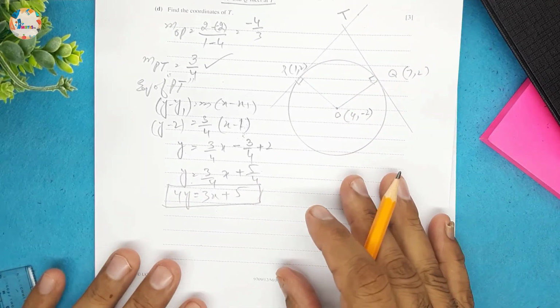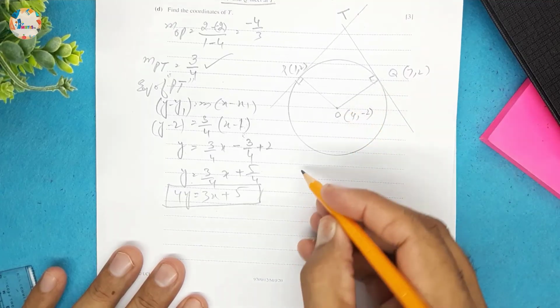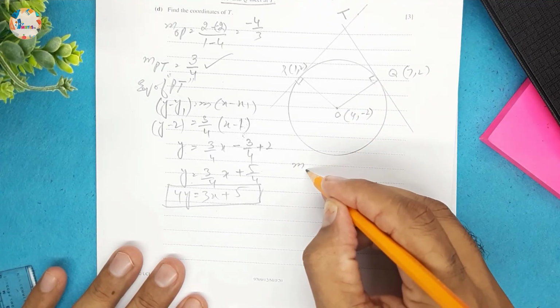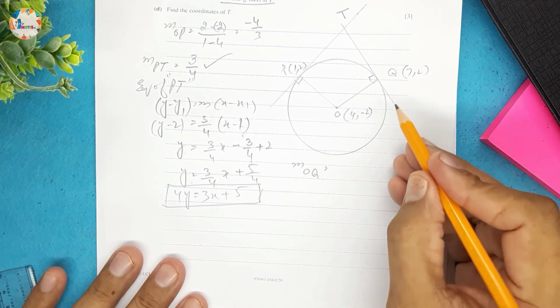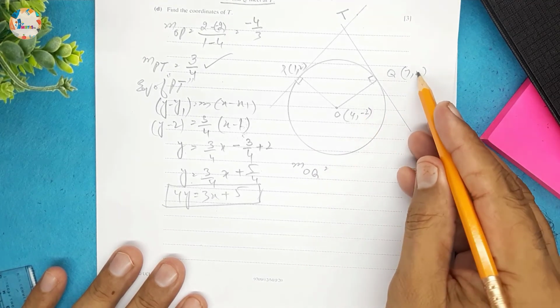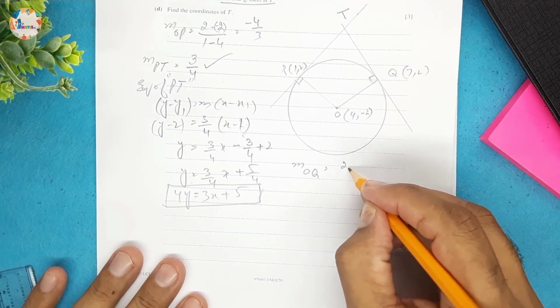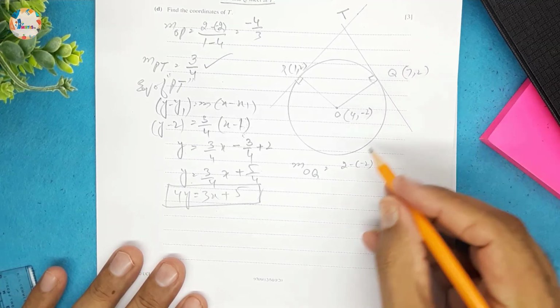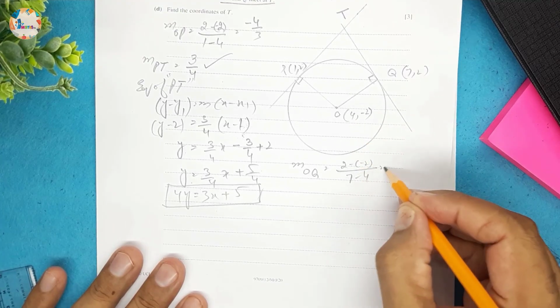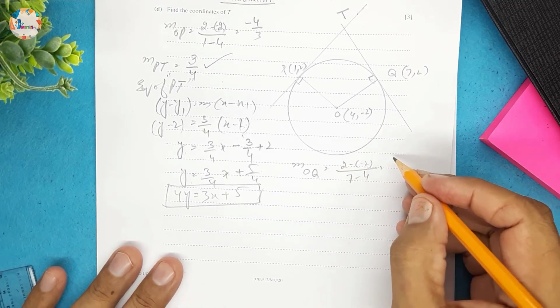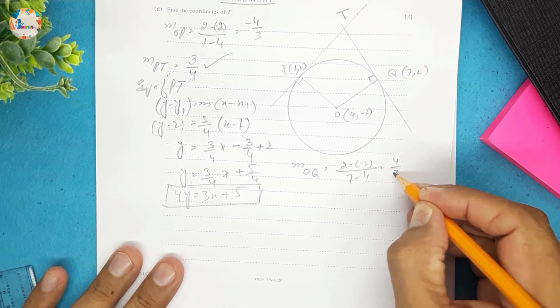Now we can find the gradient of OQ. So m of OQ will be equal to y2 minus y1, so 2 minus 2, divided by x2 minus x1, so 4, which will be equal to 4/3.